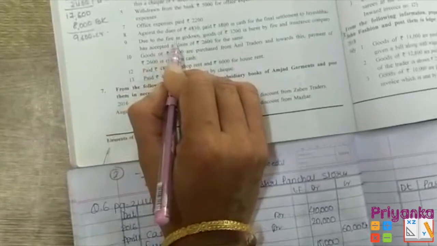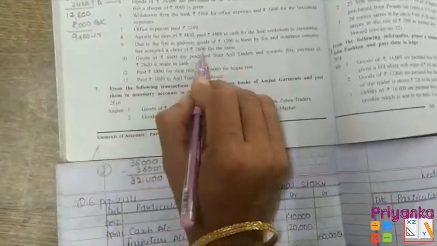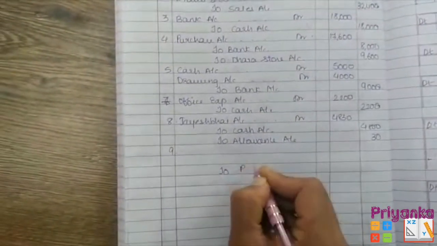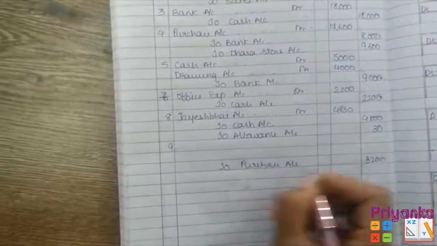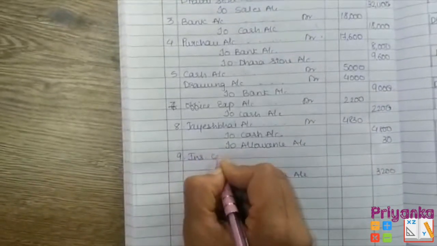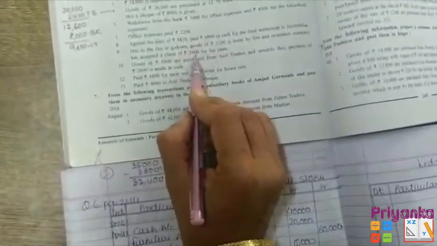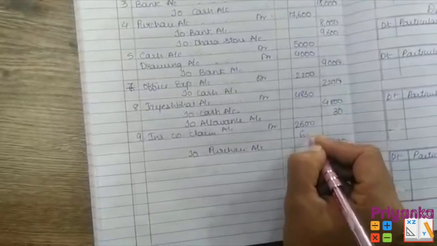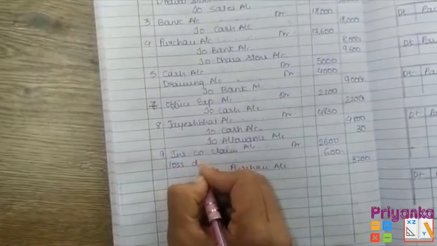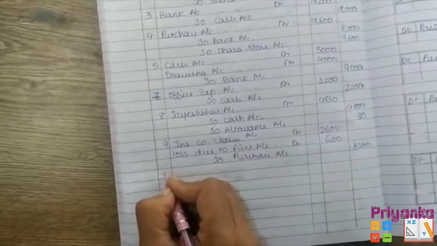Next one, due to the fire in the godown, goods of rupees 3,200 are burned by fire. An insurance company accepted a claim of 2,600 for the same. So 3,200 we will write down as in purchase, the goods has been burned by fire. Now we'll write insurance company claim received, that is 2600. Now get the difference, 3200 minus 2600. The difference you will find is 600, that is loss due to fire. Debited. Moving to the next.